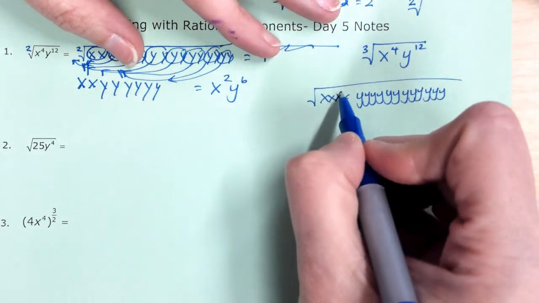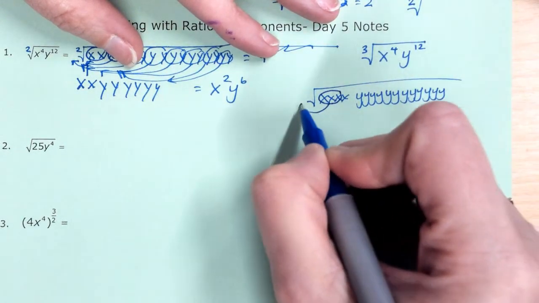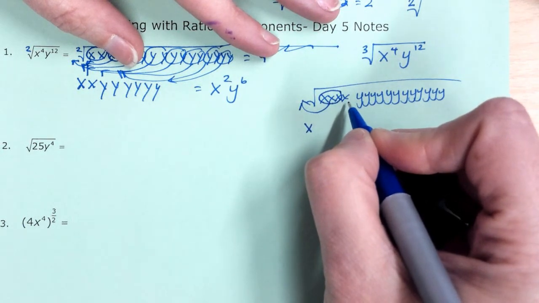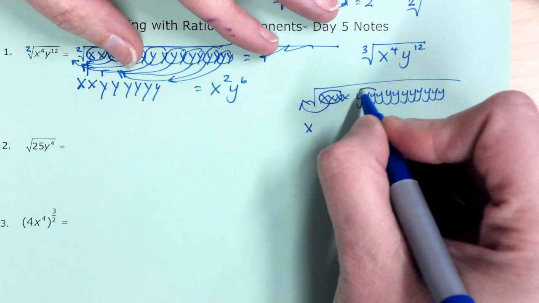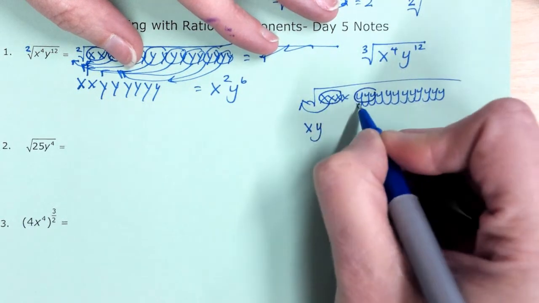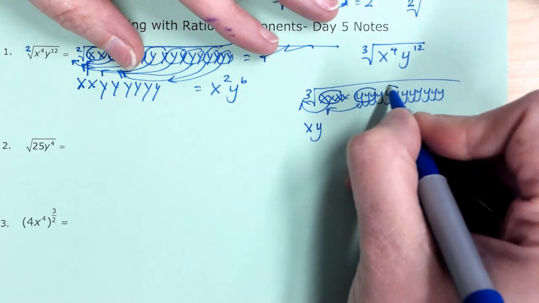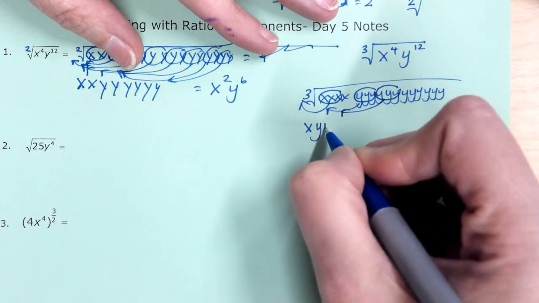I would have to have 3 of them at a time. So these 3 can go out. But this one doesn't have a partner, so it can't leave. It's got to stay under the radical. So I have 3 y's come out because this is a cube root.